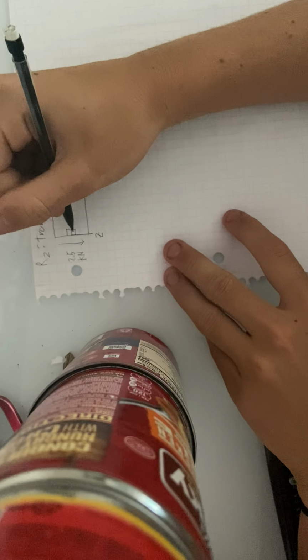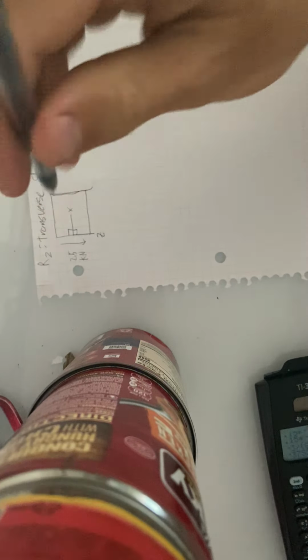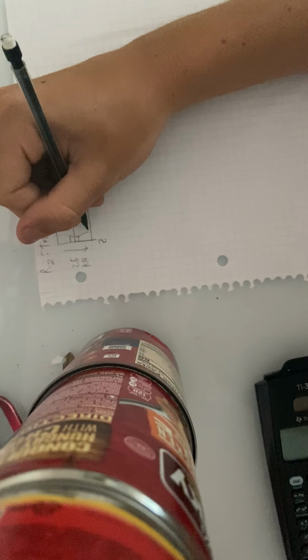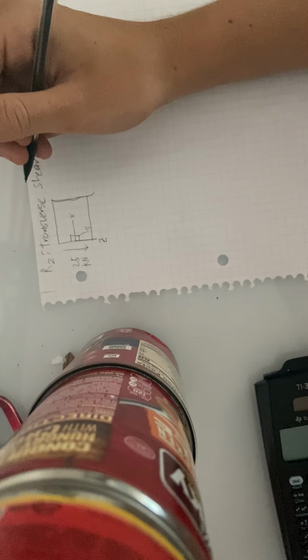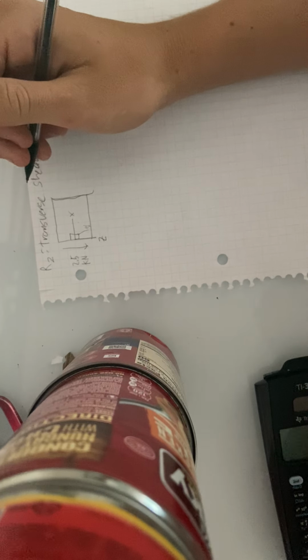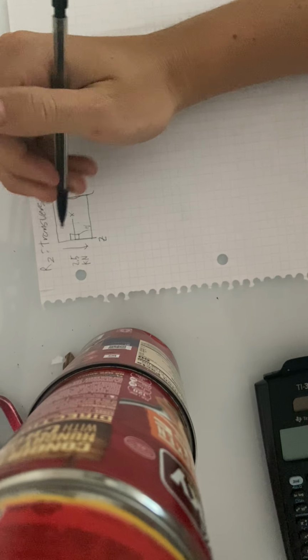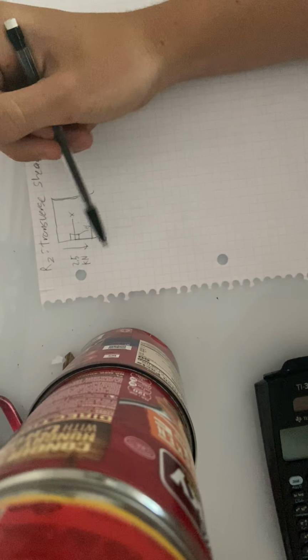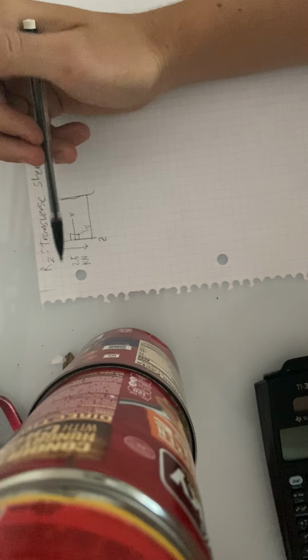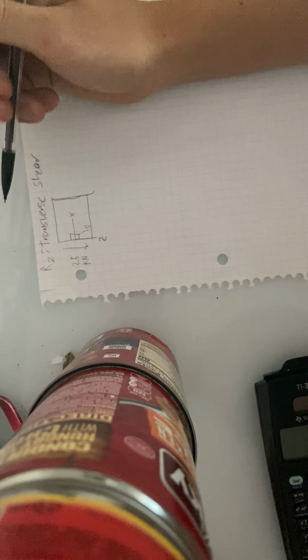For this one, since we're looking down from the y-axis, imagine my pencil is the y-axis, our point H is going to be on the very center here. And then we have a shearing force of 2.5 kilonewtons, or the reaction force of 2.5 kilonewtons in the z direction.